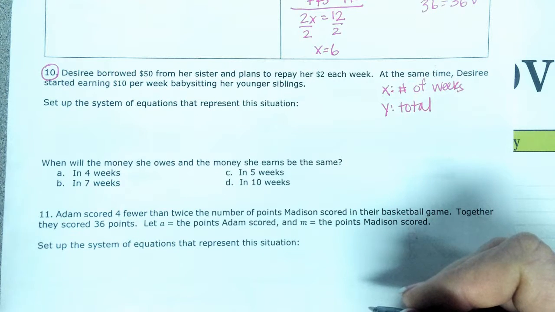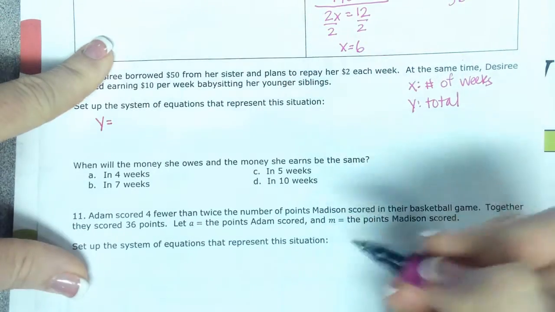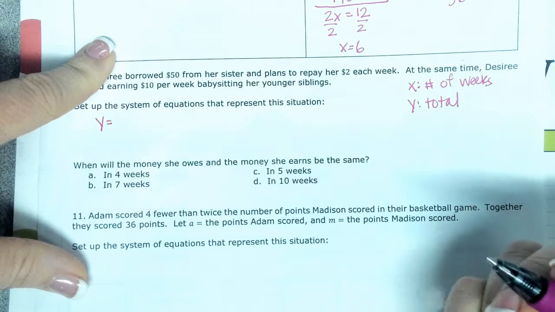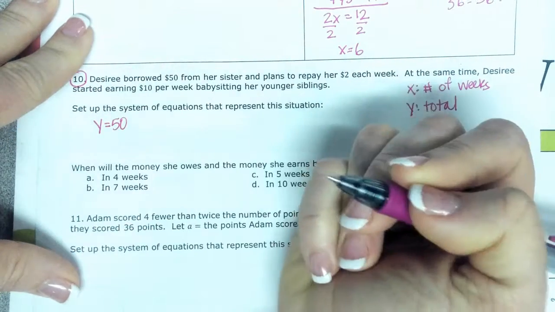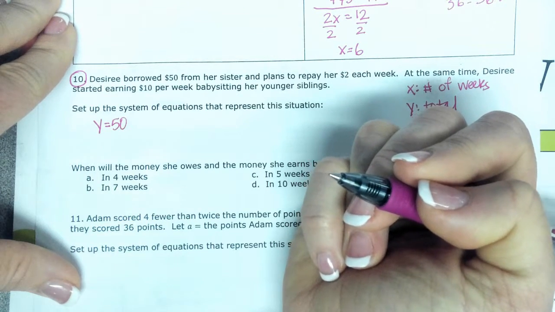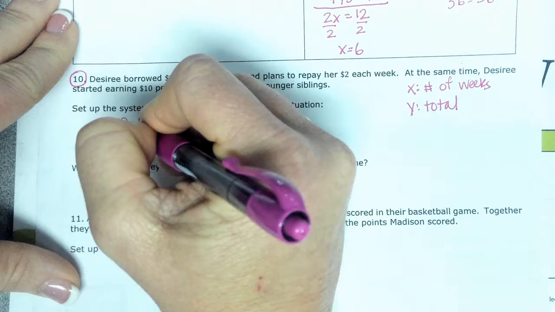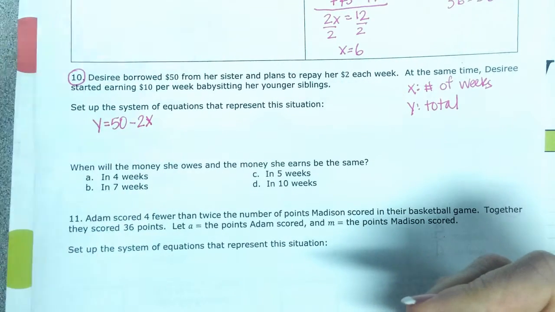Okay, so when we set it up, we would have Y equals, what was the starting point? 50. Are we going to be adding the 2x or subtracting the 2x? We got to subtract it because she's paying it back, right? So that's one of our equations.